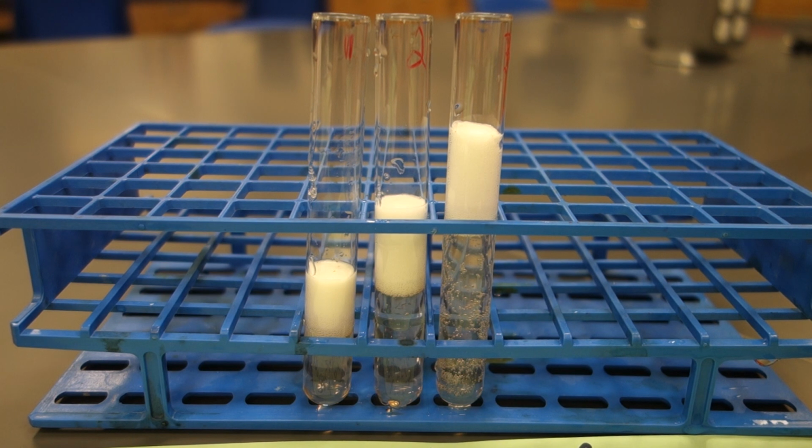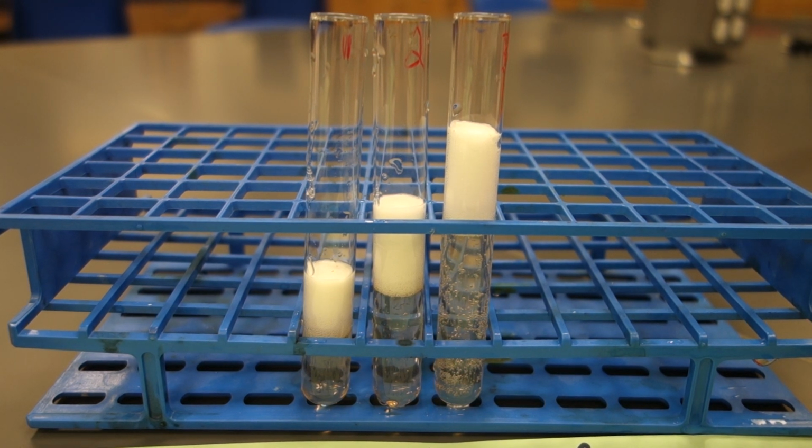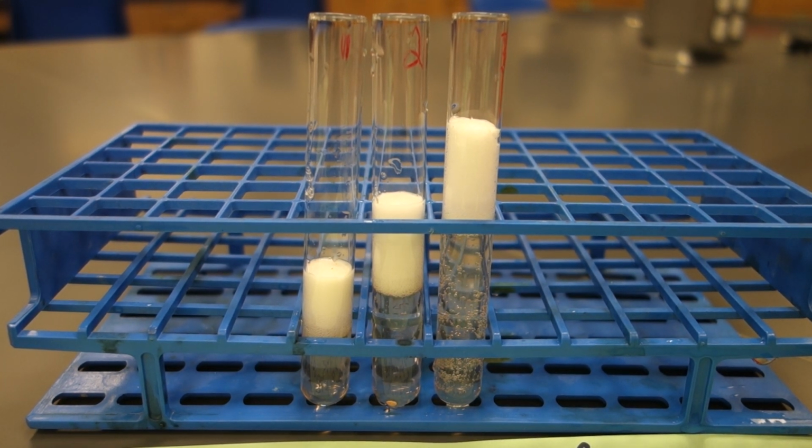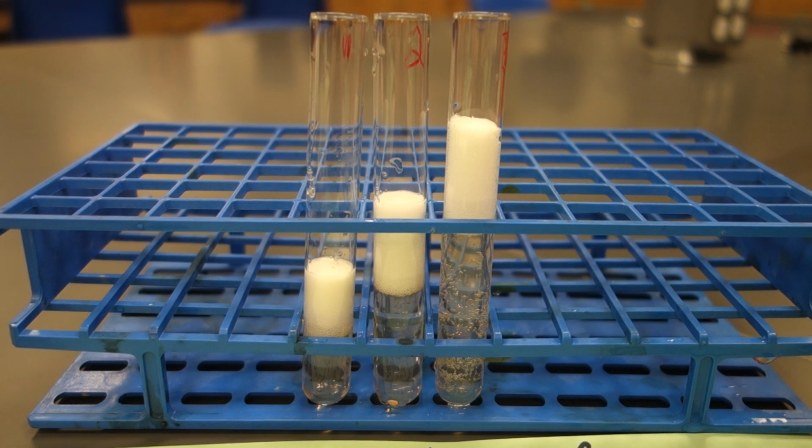But again, what would happen eventually? Test tube 3 will make way more bubbles than test tube 1 if there is more hydrogen peroxide in test tube 3 than test tube 1, but all the test tubes have the exact same amount of catalase.